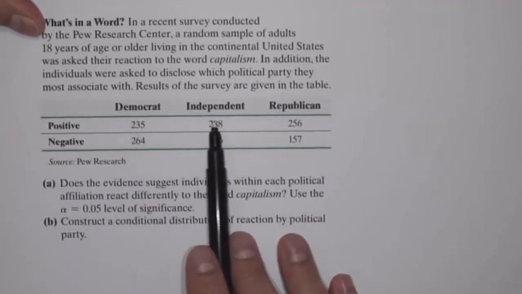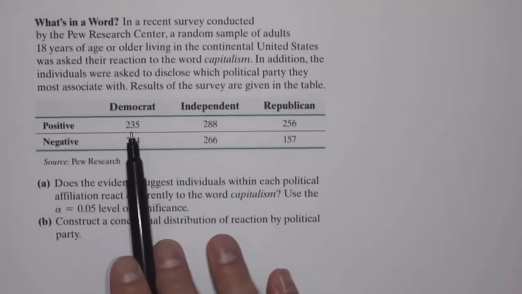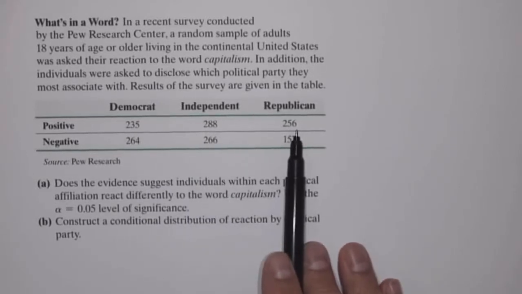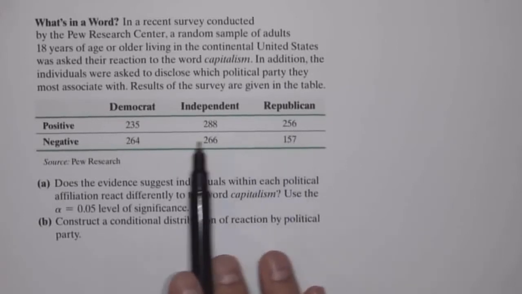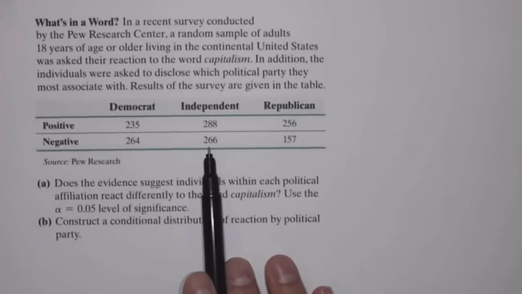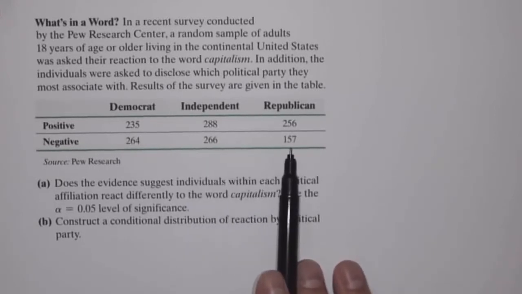So we can see the results here. Democrats, 235, have a positive reaction to the word capitalism. Independents, 288, have a positive reaction. Republicans, 256, have a positive reaction. A negative reaction: 264 Democrats, 266 Independents, 157 Republicans.